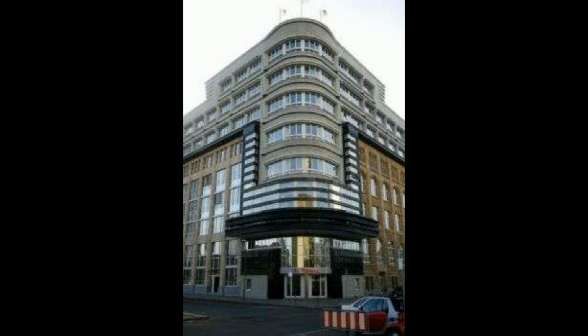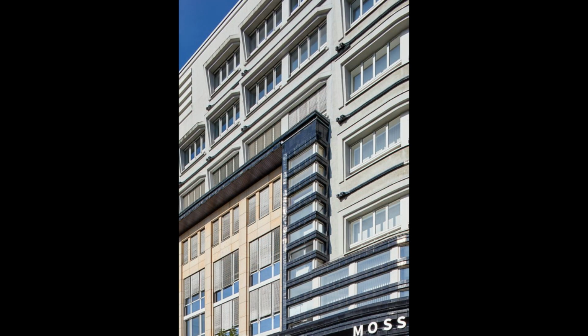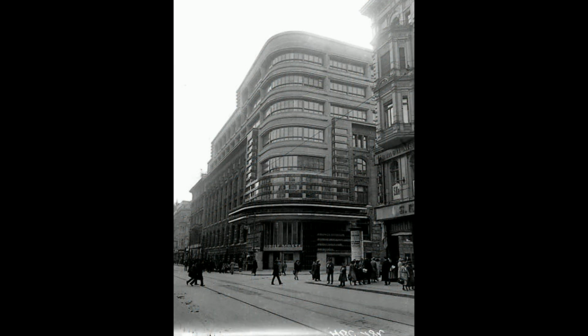However, Mendelsohn's work also garnered significant praise, particularly from those who supported the emerging modernist movement. Many architects and designers saw Mossehaus as a bold step forward, an example of how architecture could evolve to meet the needs of the modern industrial era.